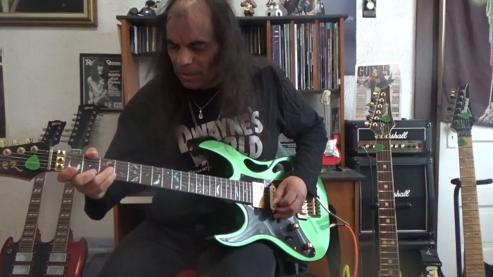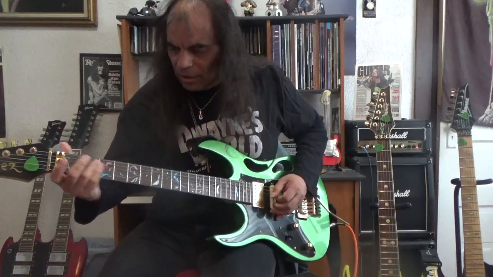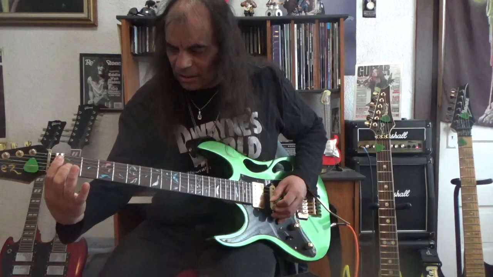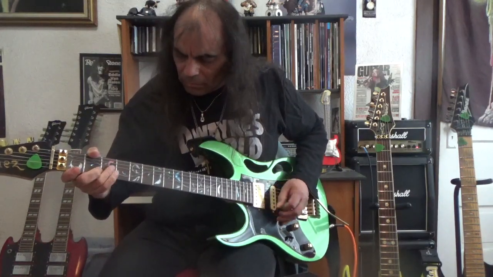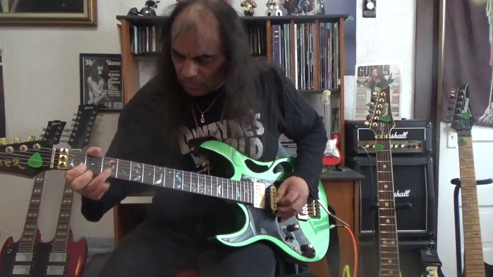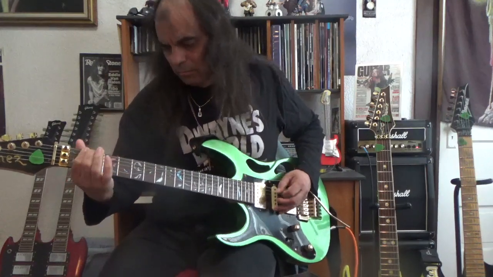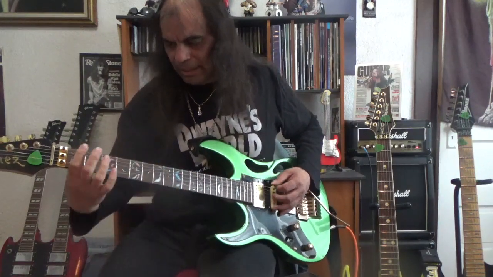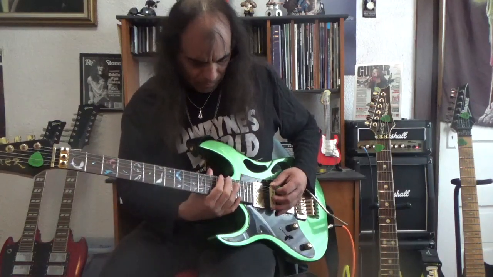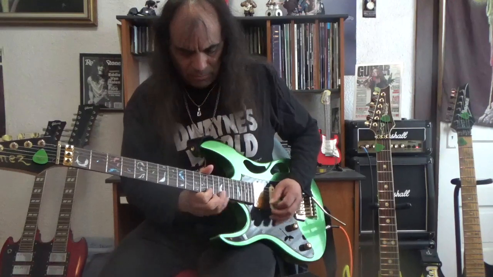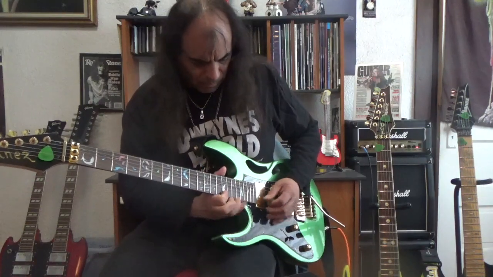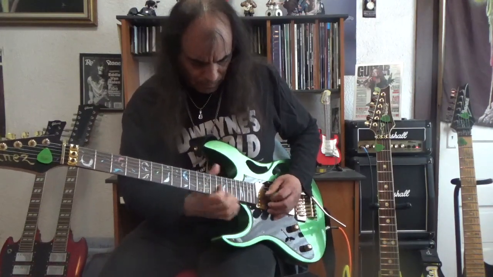Now on these middle strings here, you wouldn't put your finger there because the nut is there, so you would just make those open. Play it here, and you can play it here. Pattern 1.